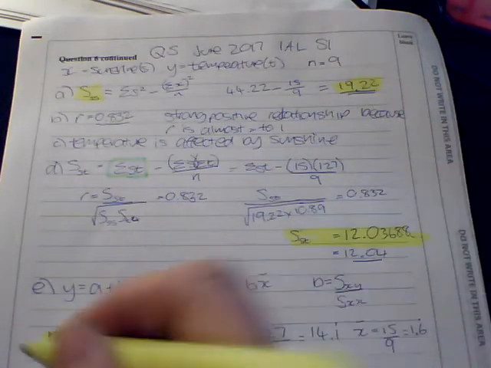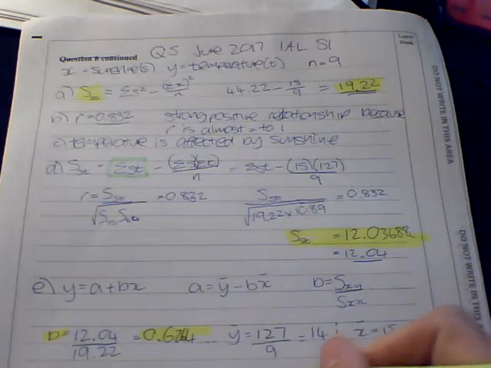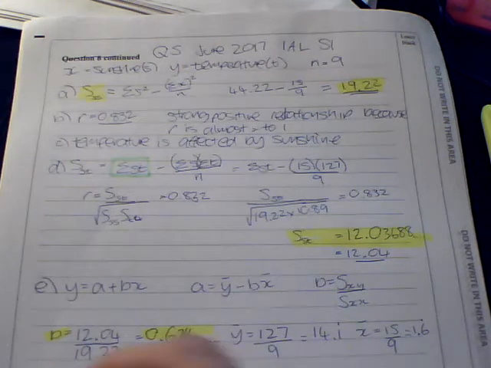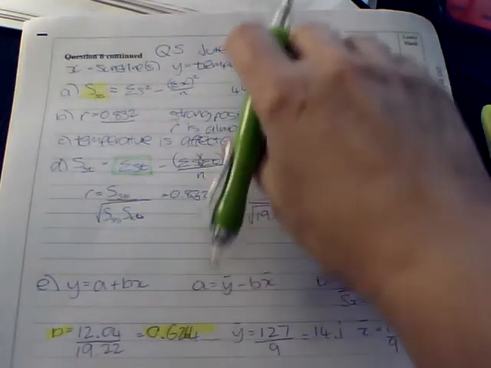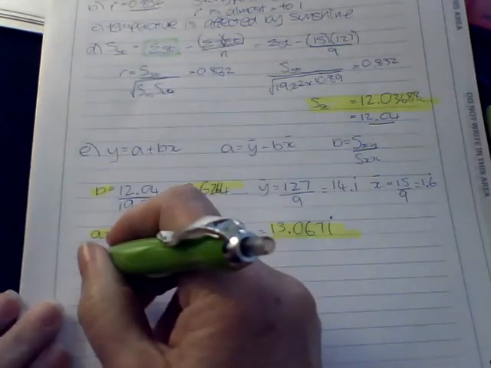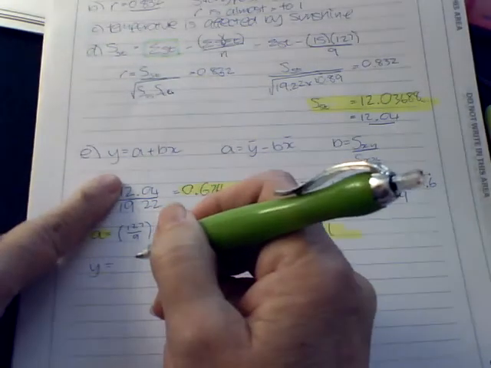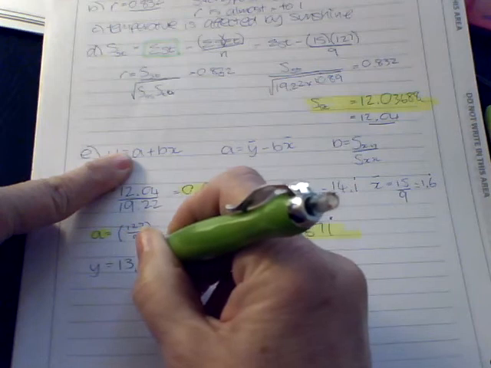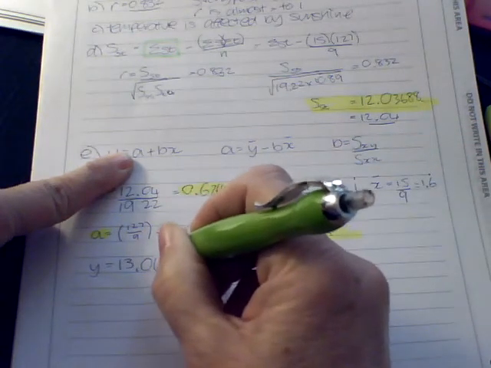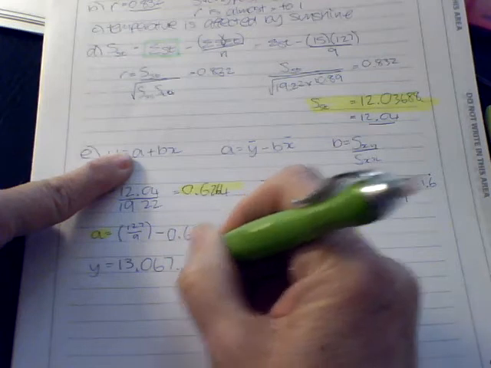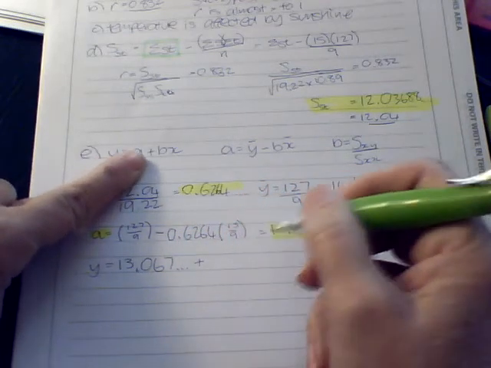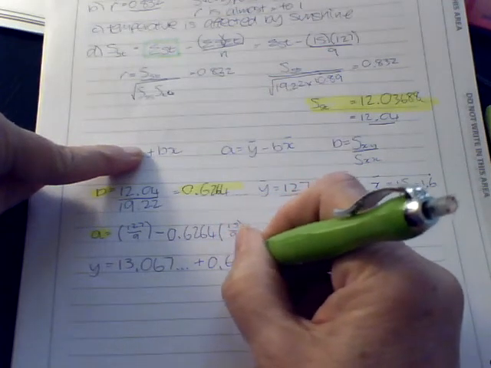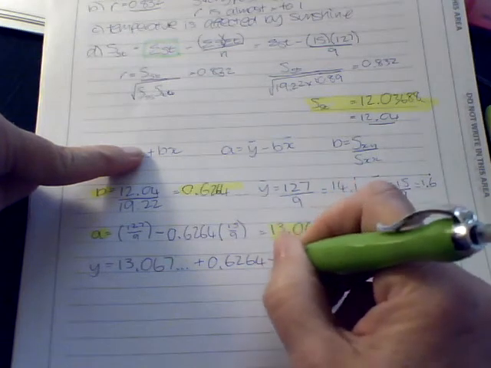Right, so that's A. Let's highlight that. So our regression line then is y equals, A, which is 13.067, plus B, which is 0.6264 times x.